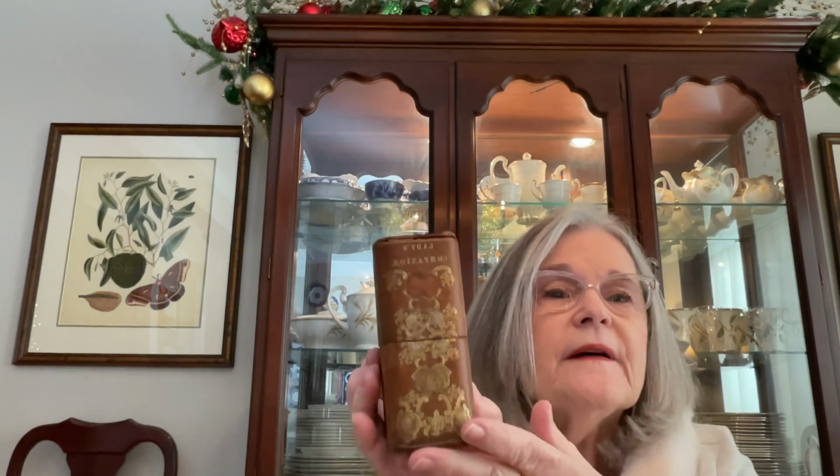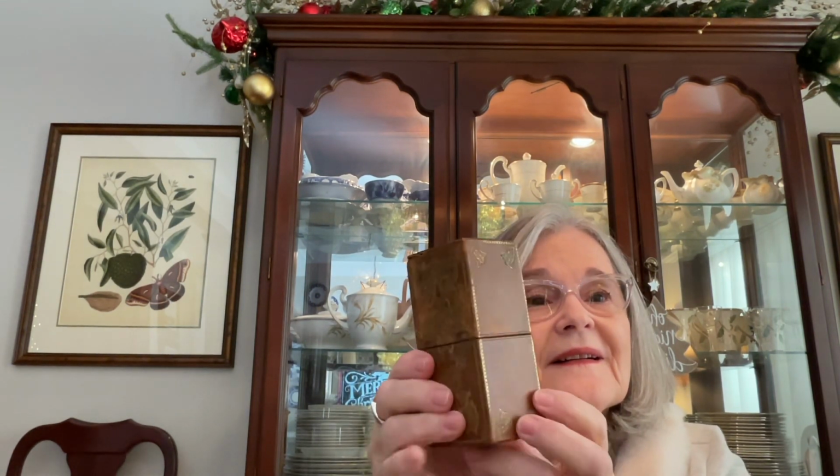So here's another one. Oh, let me show it to you and then I'll open it. It's interesting because it has a curved edge here. It looks like a book. See? Lady's Companion with tooled leather. I'll show you all around. Isn't that lovely? And then when you open it, this one is a little different.